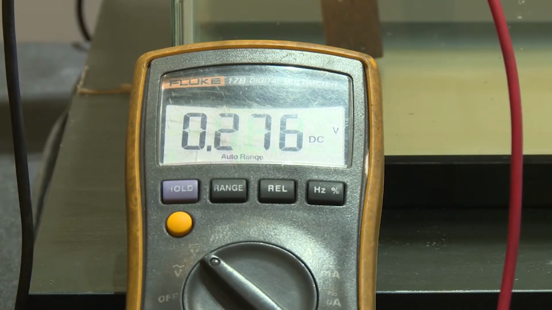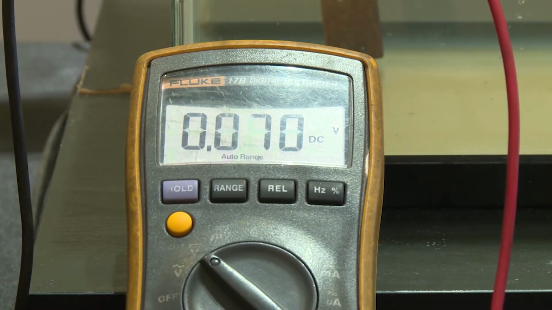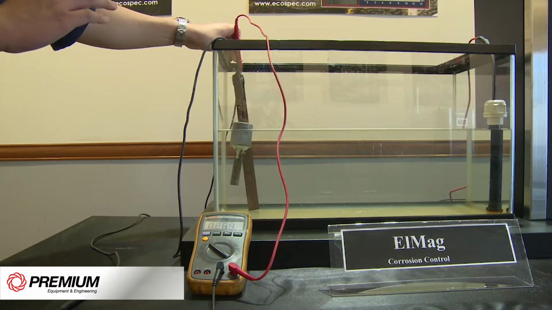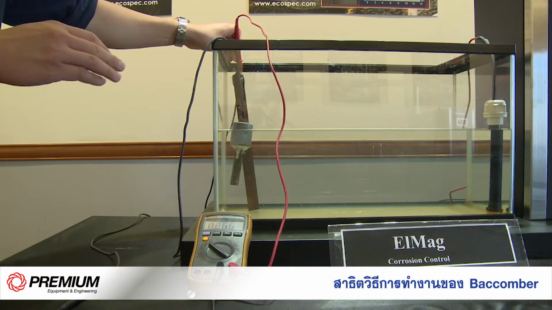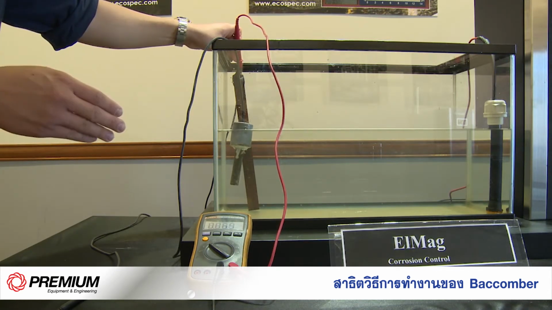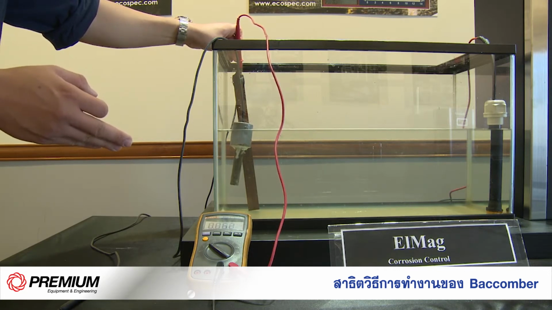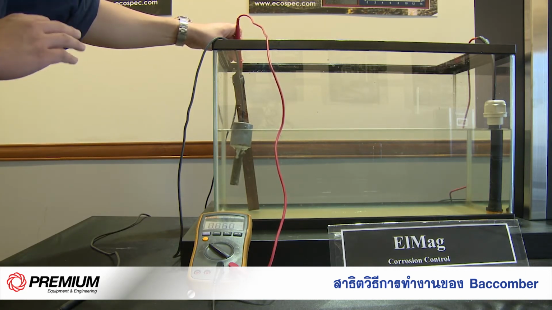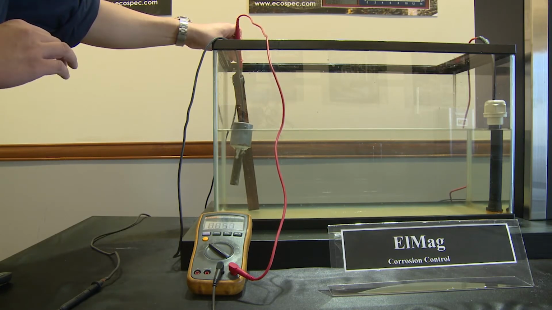So this is when the system is not yet turned on. This reading means that the protection is not on yet. So when we turn on the system, we will see the reading shift more negatively. The moment we turn on, we see that the potential drops by more than 200 millivolt. So now the test piece is being protected by our ultra low frequency system.